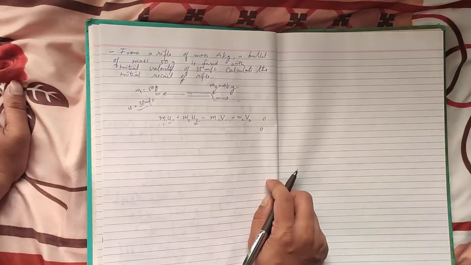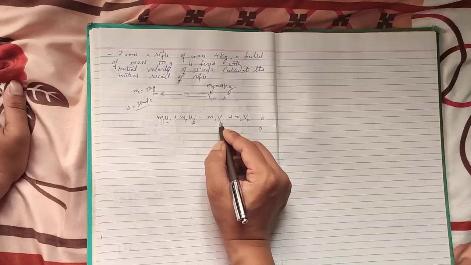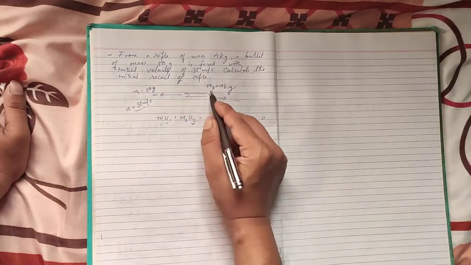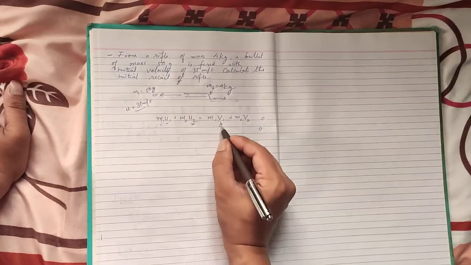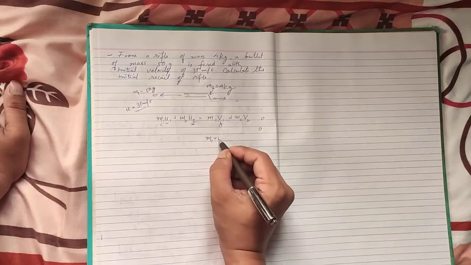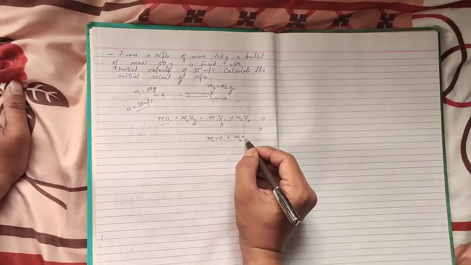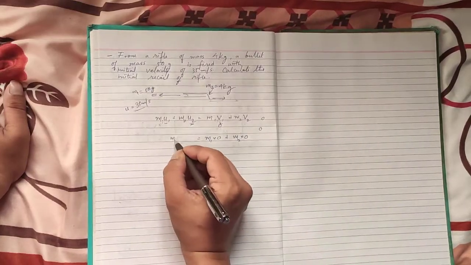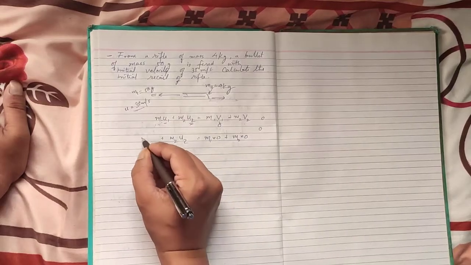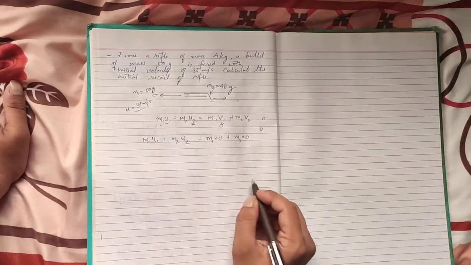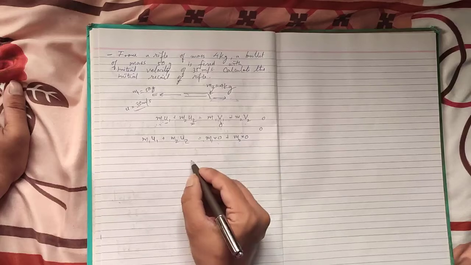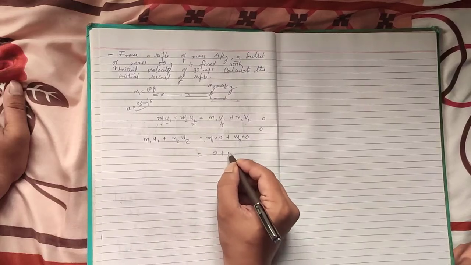So if the final velocity of the bullet is 0 and the final velocity of the rifle is 0, then m1 into 0 plus m2 into 0 is equal to m2 u2 plus m1 u1. 0 multiplied by any number is 0 itself, so it becomes 0 plus 0.